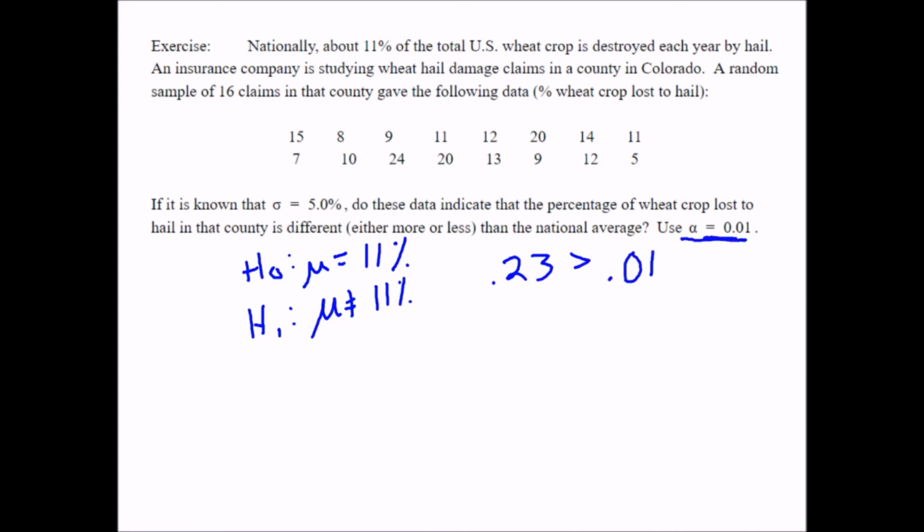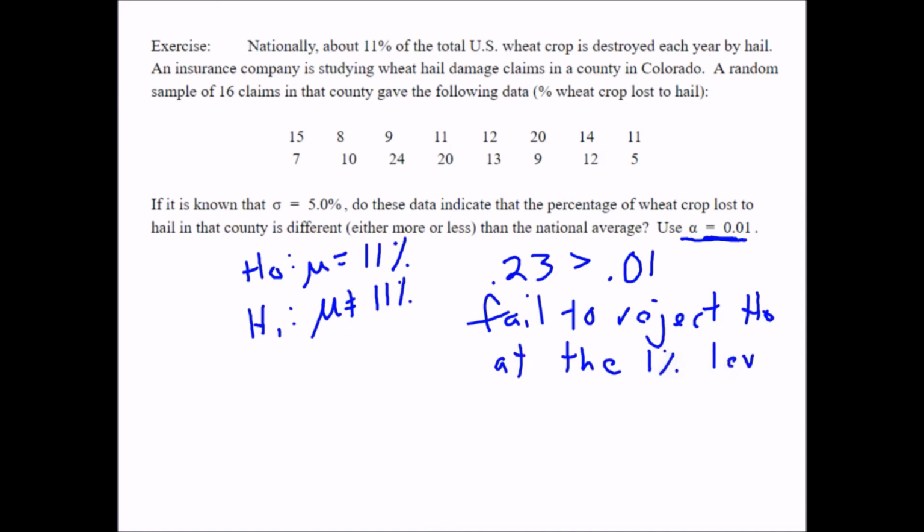That's our alpha. Like I said, alpha will typically be 1% or 5%. So what this means is that we fail to reject H naught. Now I'm going to add on here at the 1% level. That's the level of alpha. Which means we continue to keep thinking that that is true for now. Our data is not strong enough to say it's probably not true. So it's not discredited. So we fail to reject.